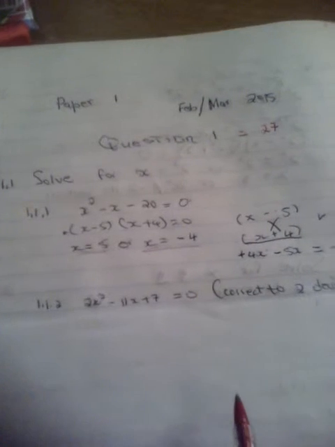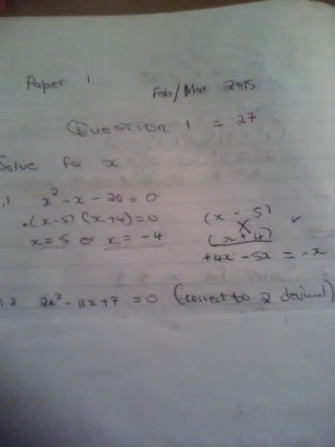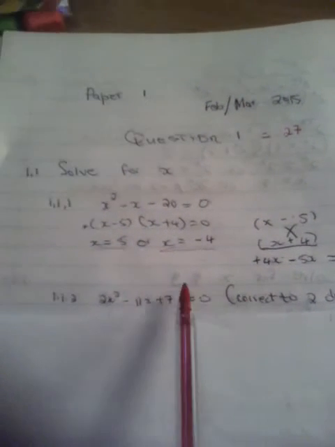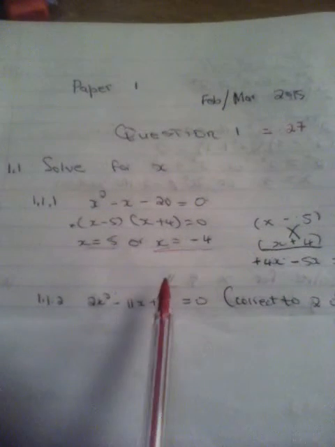Go to question 1, 1.1.2. You solve for x, but here you correct to 2 decimal places. It's obvious you're going to use the quadratic formula. Or if you don't use the quadratic formula in this question, if you are good at difference of squares, you can solve for x by using perfect squares.